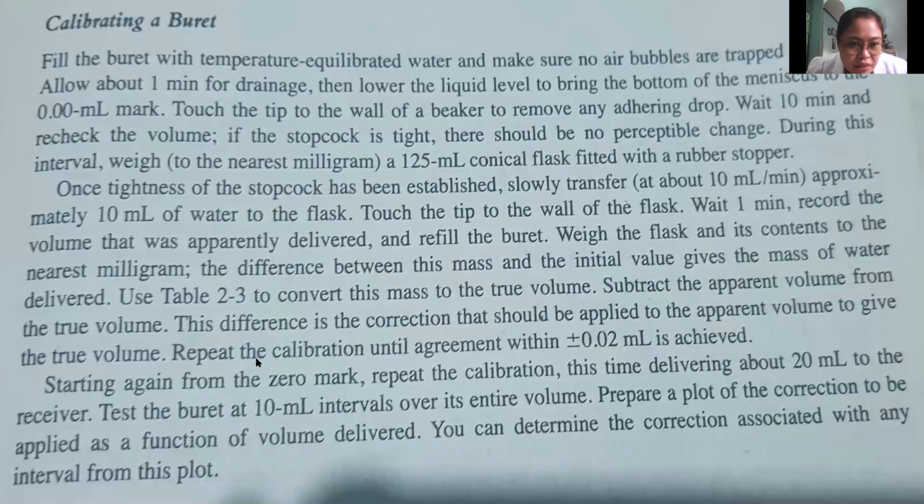Okay, you repeat the calibration until agreement within plus and minus 0.02 ml is achieved. Okay? The difference we got is 0.1755 ml. You repeat until the differences between trials are within plus or minus 0.02 ml.